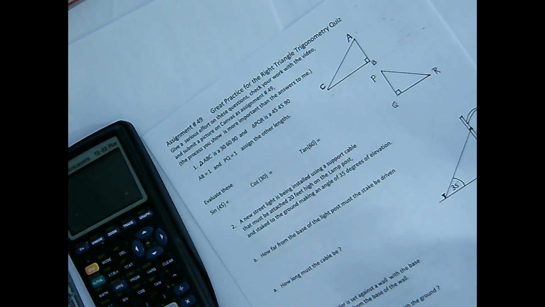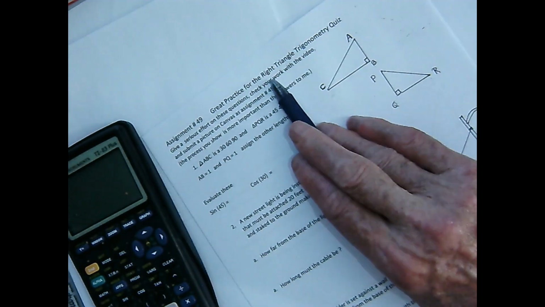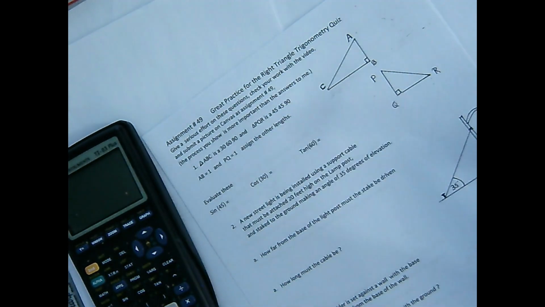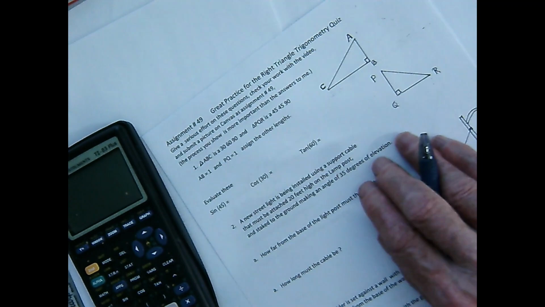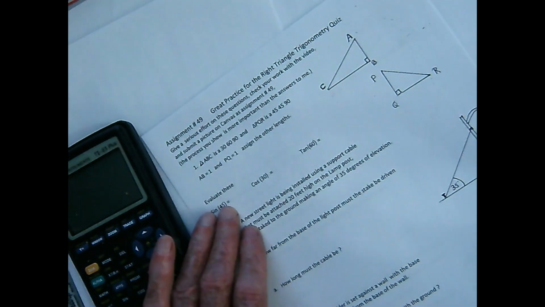Here's a really good set of practice questions, pretty much like what I would expect a quiz about right triangle trigonometry should be. We've studied some right triangle trigonometry in the last few weeks, and then another set of questions would come from the law of sines and cosines. But let's just talk about right triangle trigonometry. And that's the kind of quiz you could expect coming up pretty quick. There'll be one of each actually.